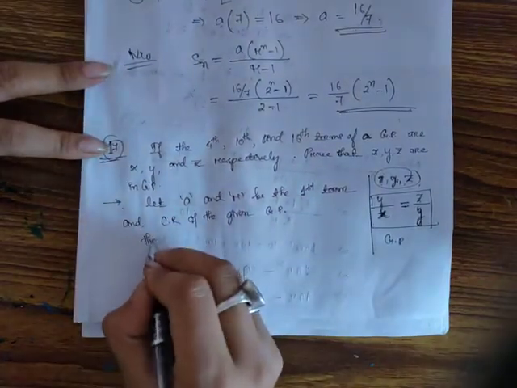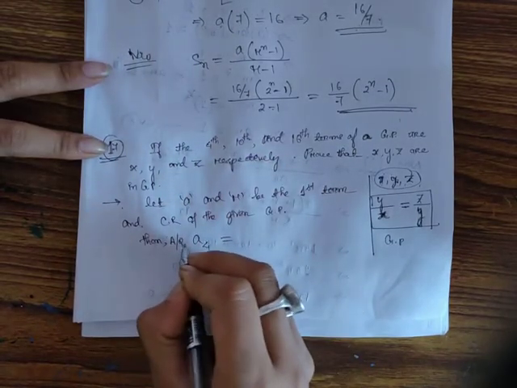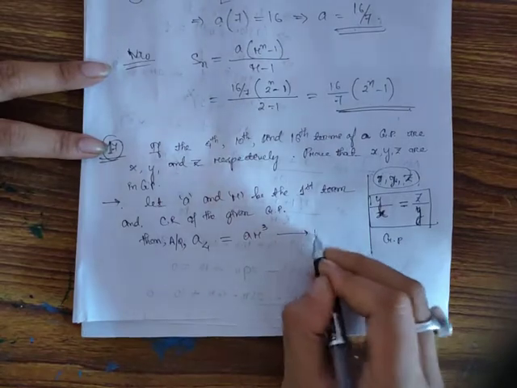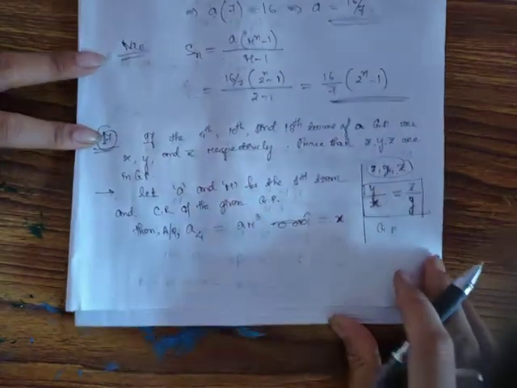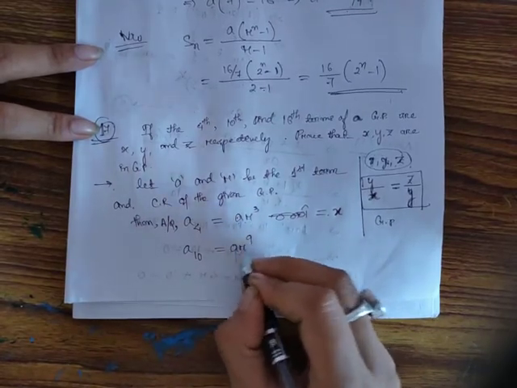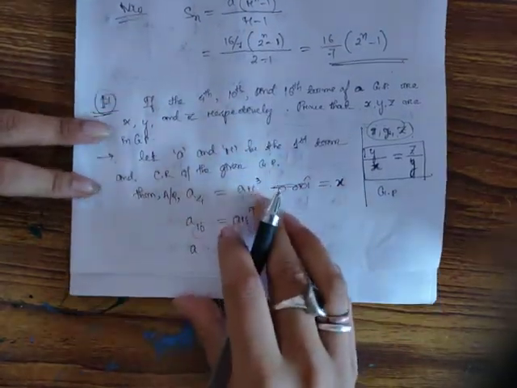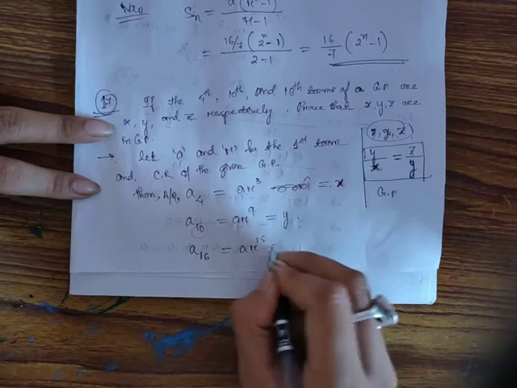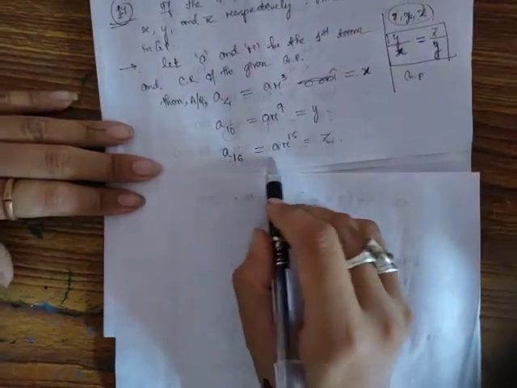Then according to the question, the fourth term is a r to the power 4 minus 1, that is 3. The value given is x, a r cube is x. Next, the 10th term is a r to the power 10 minus 1, which is y, and the 16th term is a r to the power 16 minus 1, which is 15, and that is z.